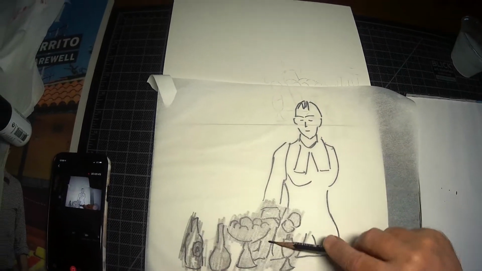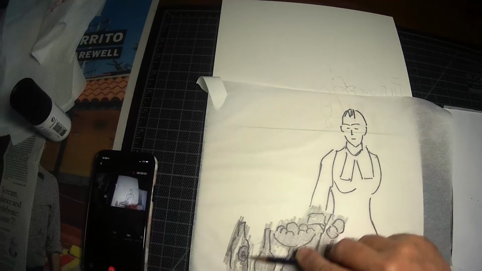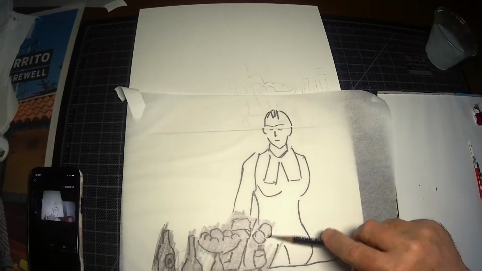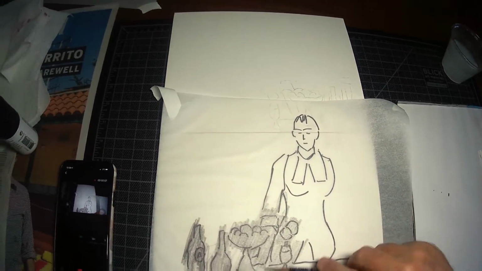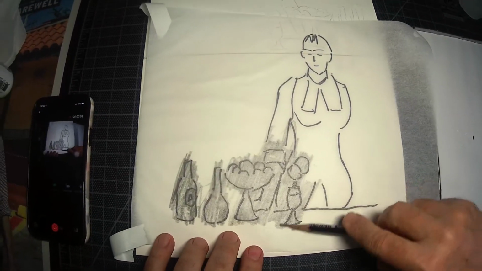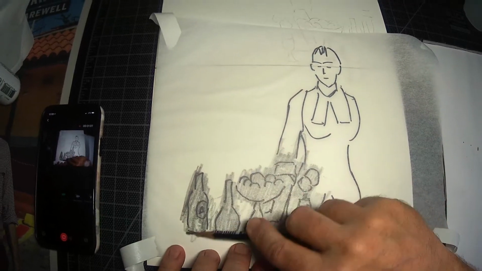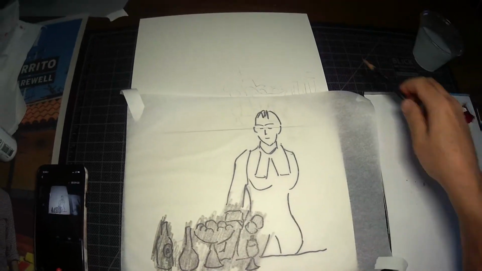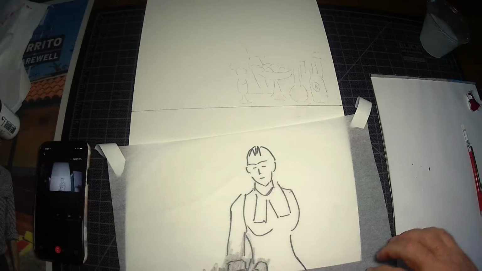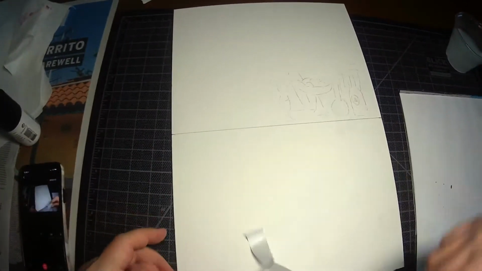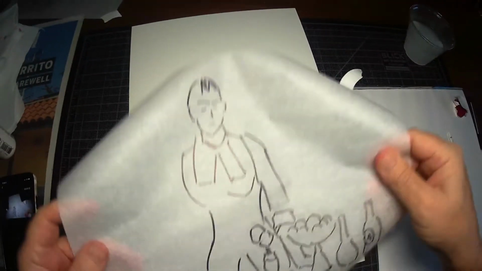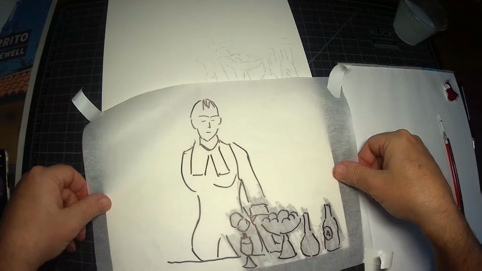So I'm just going to do the items that were on the bar just to save us some time without getting into Suzanne and everything else that's in the image. So you just put all this graphite down on the reverse side, and then you just flip it back over and line it up. And just line it up here.